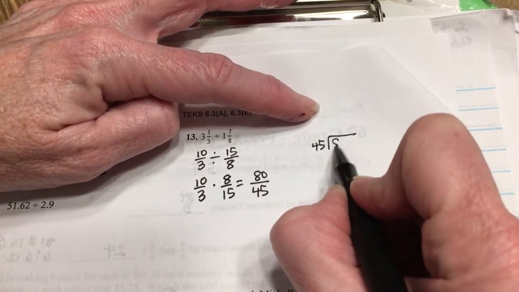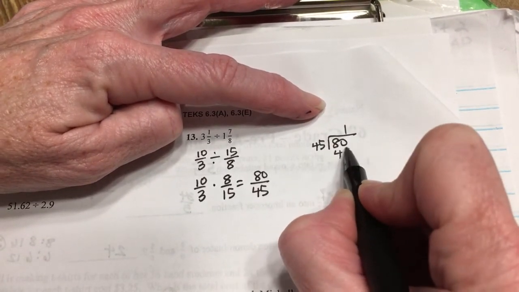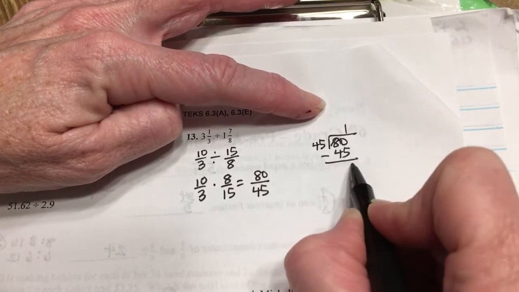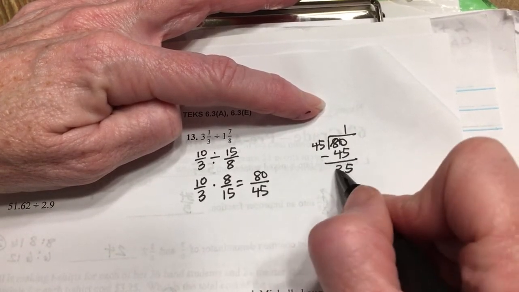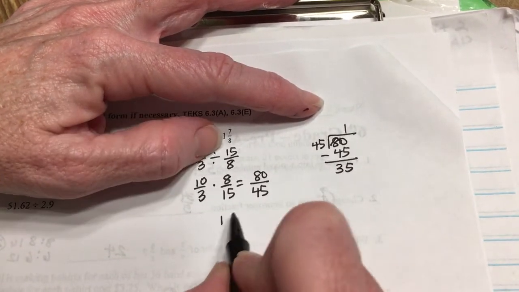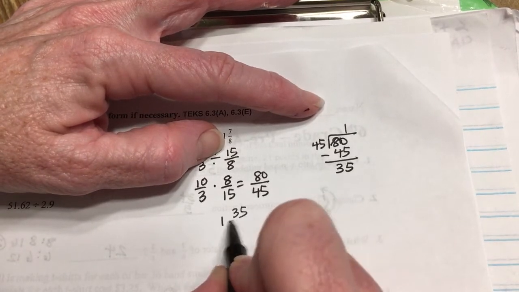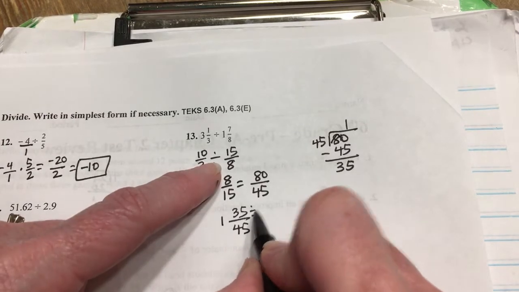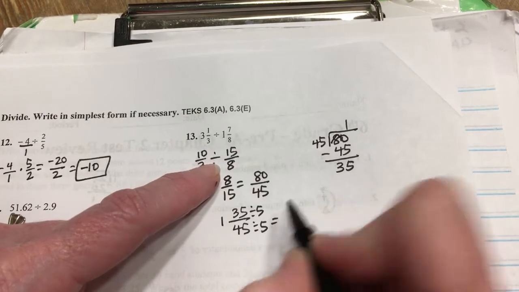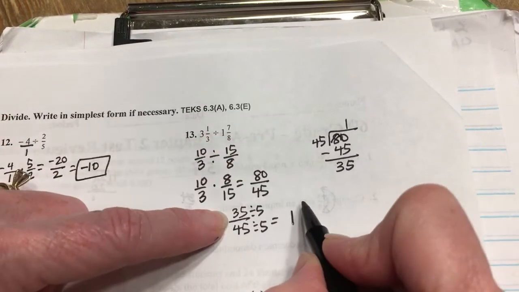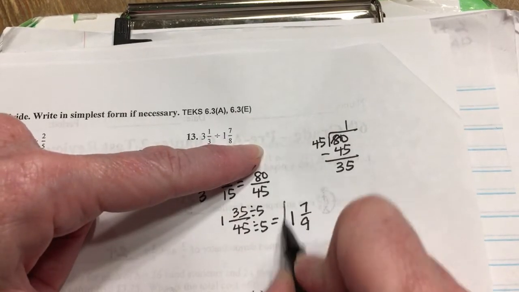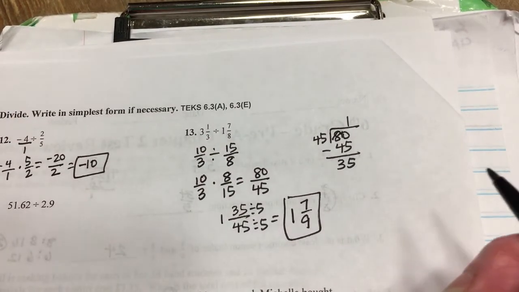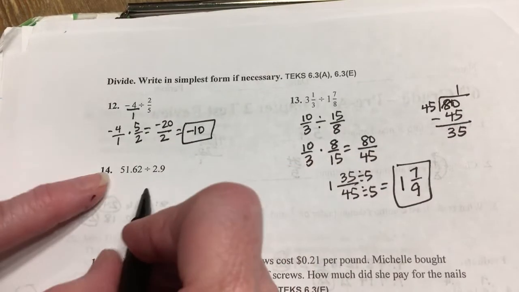So top in, bottom out. 45 will go into 80 one time. I'm going to get a remainder of 35. So I'm going to use that to make my numerator 35/45. But this can still be simplified, so I'm going to go ahead and do that. These are both divisible by 5. So I'm going to end up with 1 and 7/9. For 14, I'm dividing decimals.